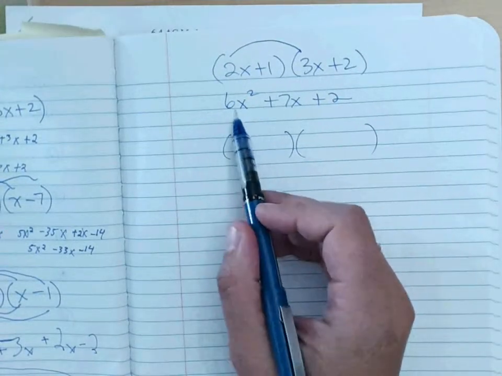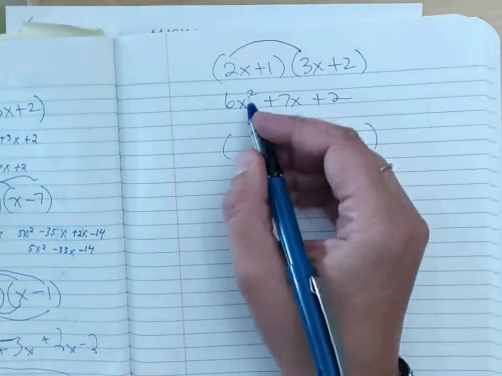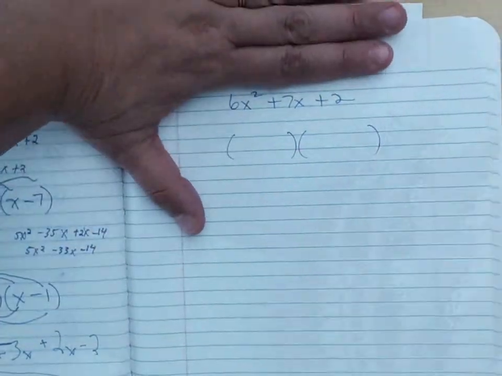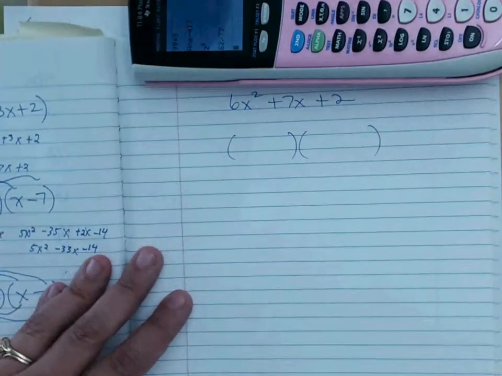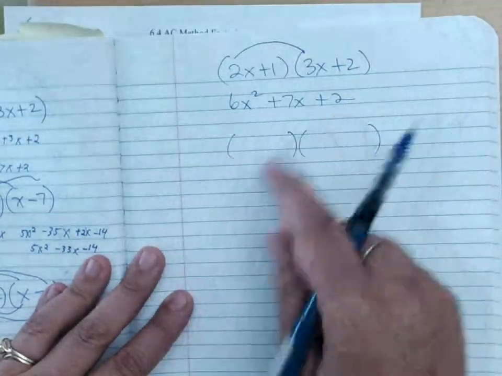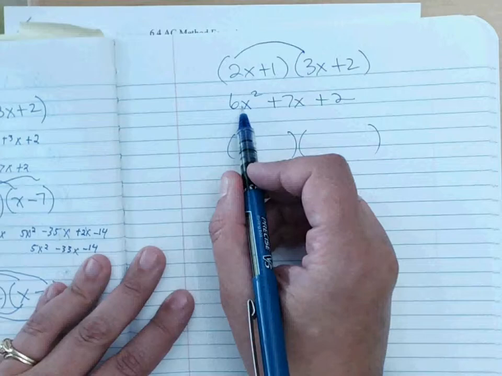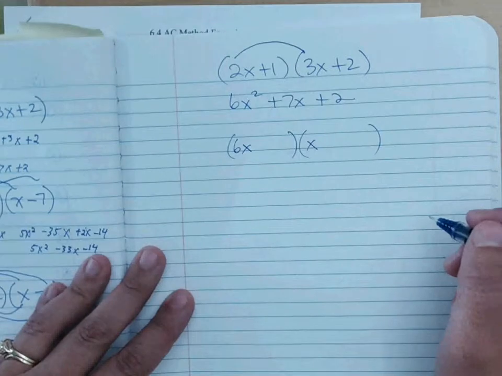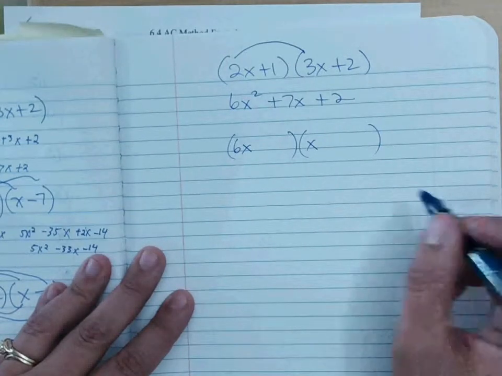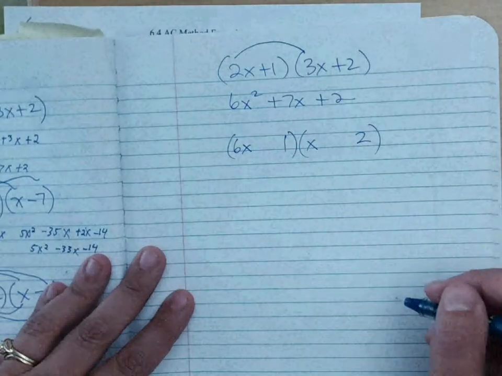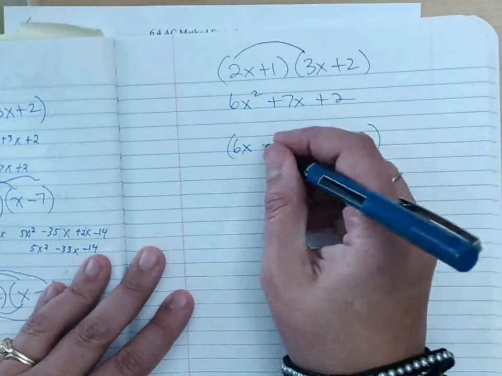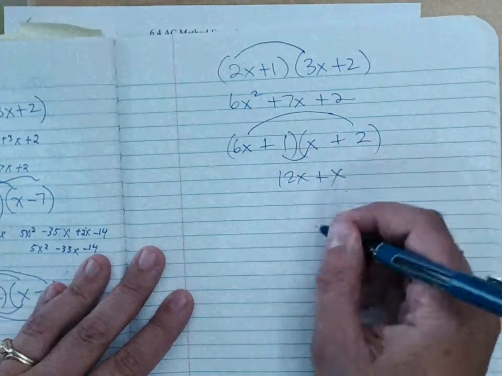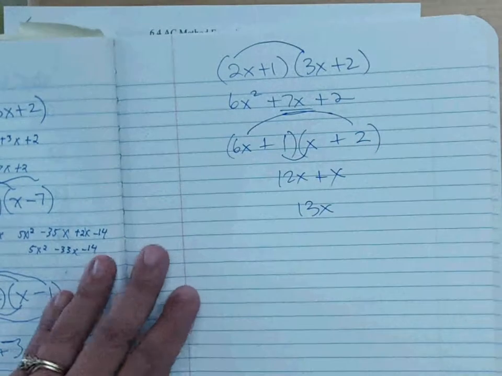So we have to say, okay, what times what gives us 6x squared? If I'm factoring it, I already FOILed it and I know what the answer is, but let's say I didn't know what that answer was, and I wanted to go backwards and factor this. I would have to ask, what times what gives me 6x squared? 6x and x could give me 6x squared, right? 2 and 1 could give me 2. But if I FOIL that, I would get 12x plus x, which is 13x. That's not what I have in the middle.